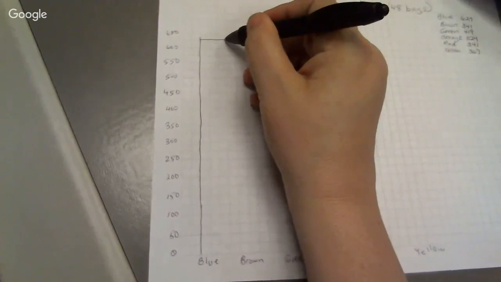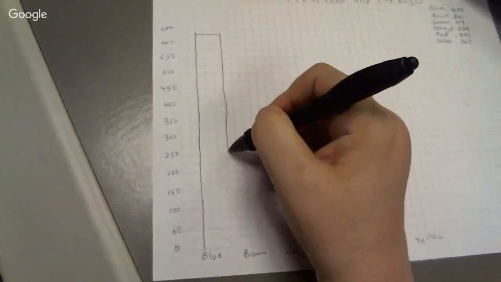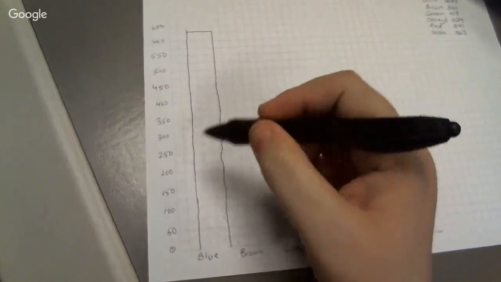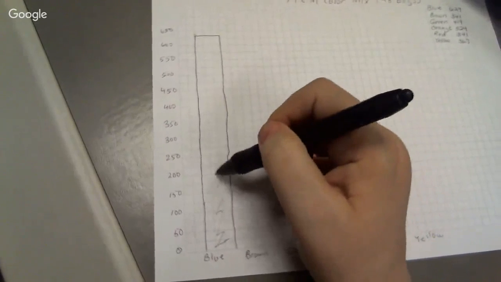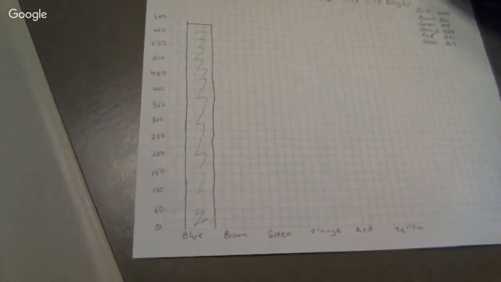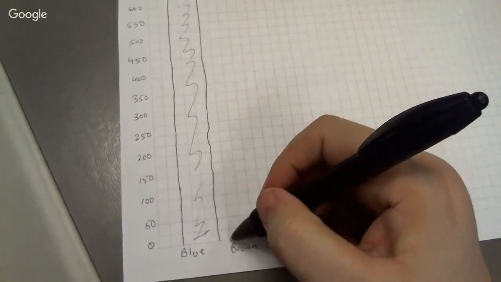So we're going to do that 3 squares across, and then I'm going to follow it down. Of course, this would be much neater if I used a ruler, but I'm just going to mark that. I could get fancy and make it a blue column, but I'm not choosing to do that right now.